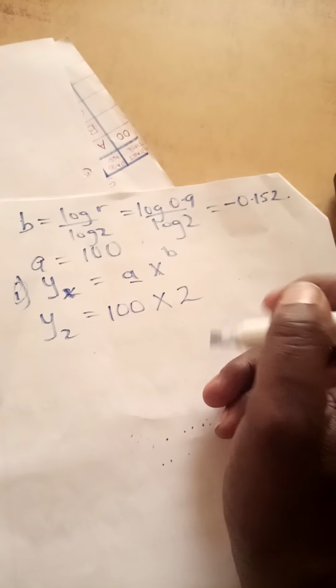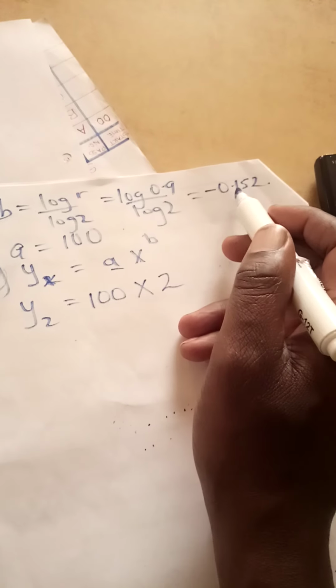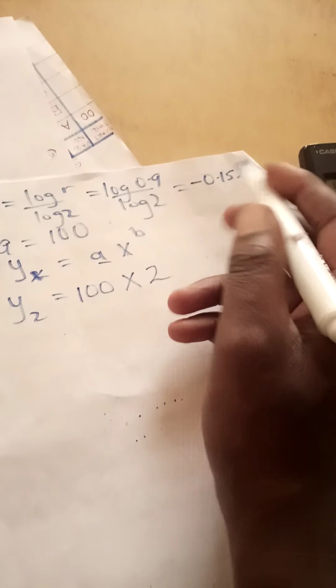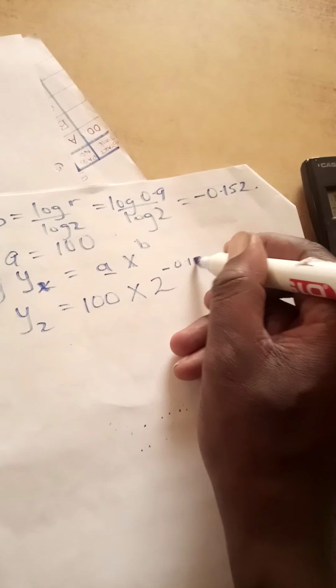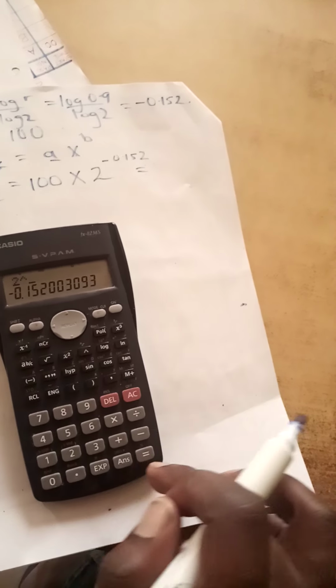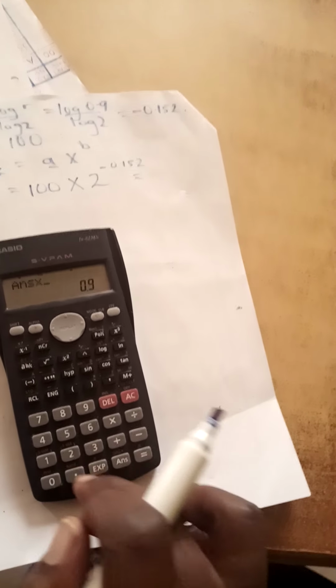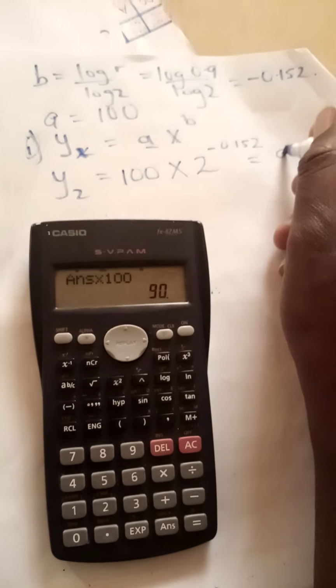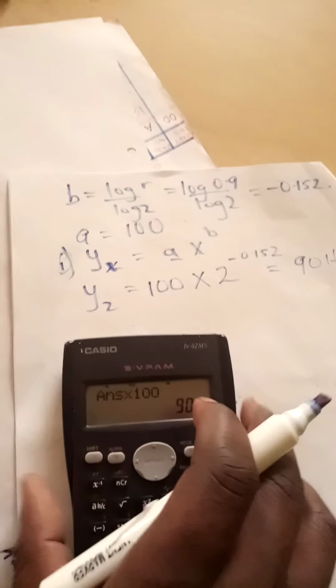So you multiply by 2, raised to the power of this value, which is minus 0.152. If you raise it to minus 0.152, this should exactly be the 90 that we got. I'm just doing that mathematics there using my calculator. 100 times 2 raised to that value, you get exactly 90. So this means the laborers will have taken 90 hours per unit, but that is average.